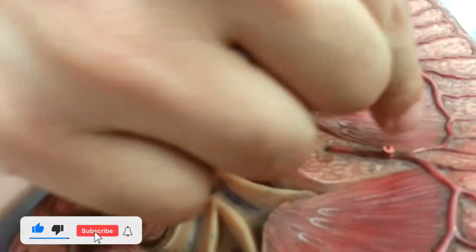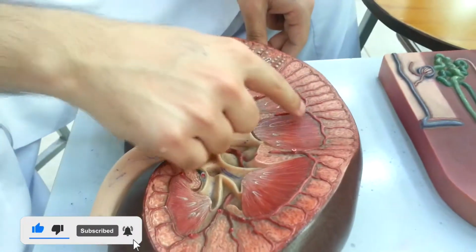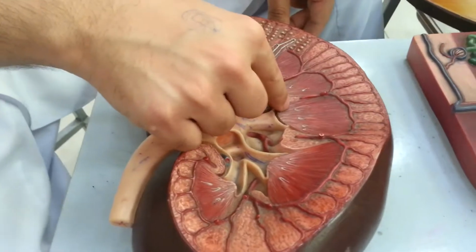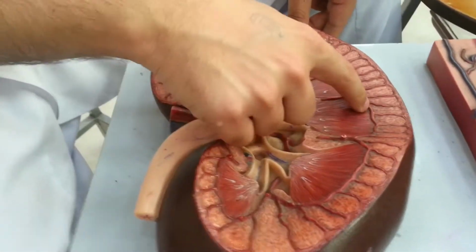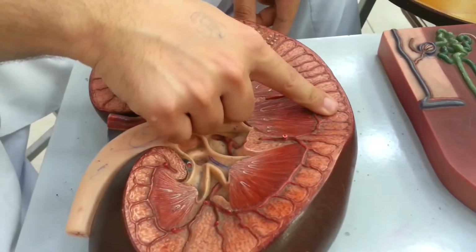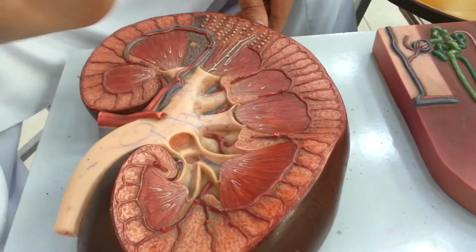We have 2 basic structures in the medullary pyramids. One is the base of the pyramid, and another is the apex of the pyramid. The apex is connected to the minor calyces, and the base of the pyramid is connected to the renal cortex.